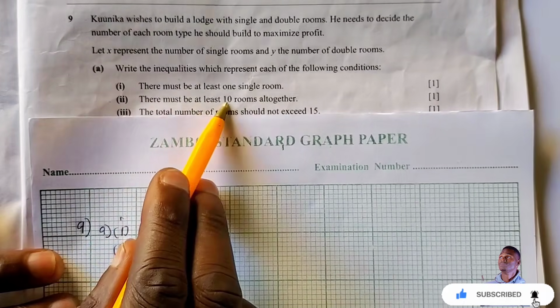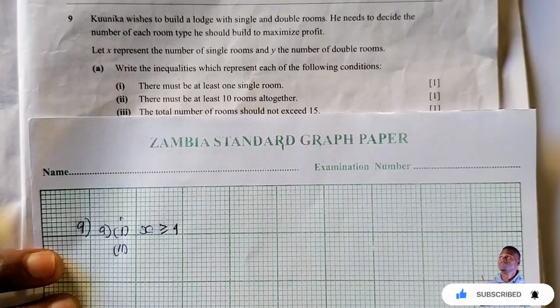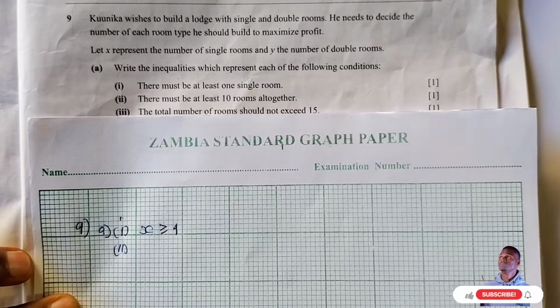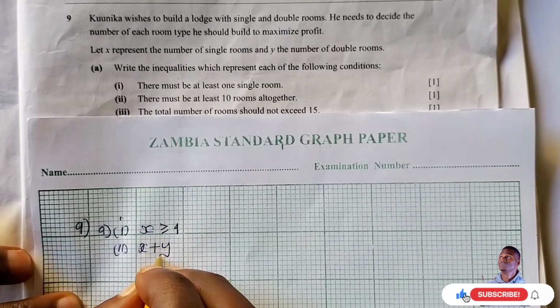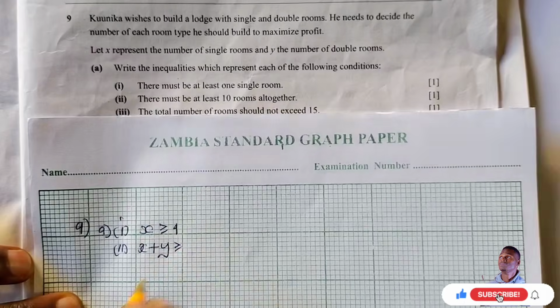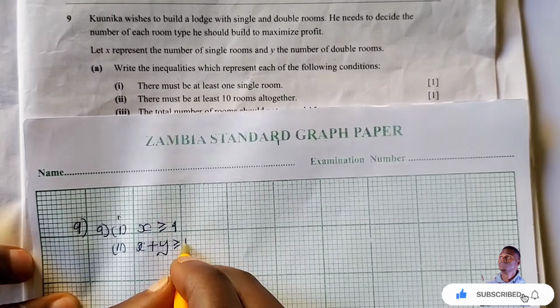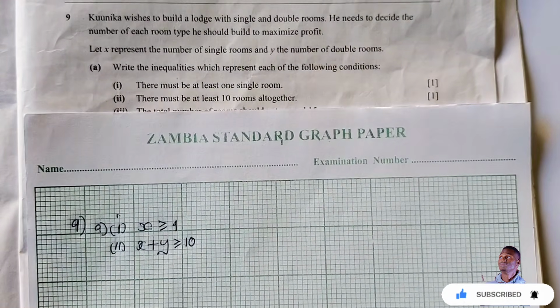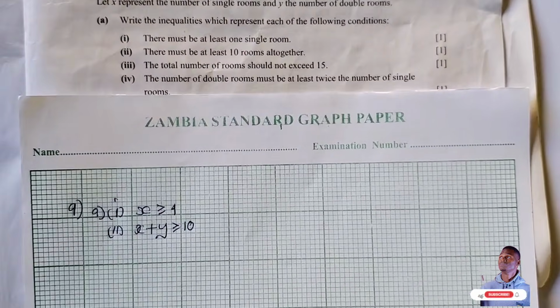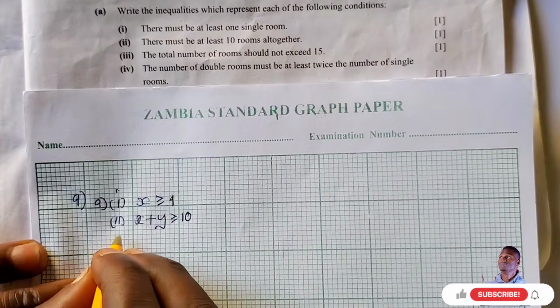We go to the second one. There must be at least 10 rooms altogether. They're not saying X or Y, but both. So we're going to say X plus Y, at least, greater than or equal to what? 10. It's as simple as this. 2 marks.